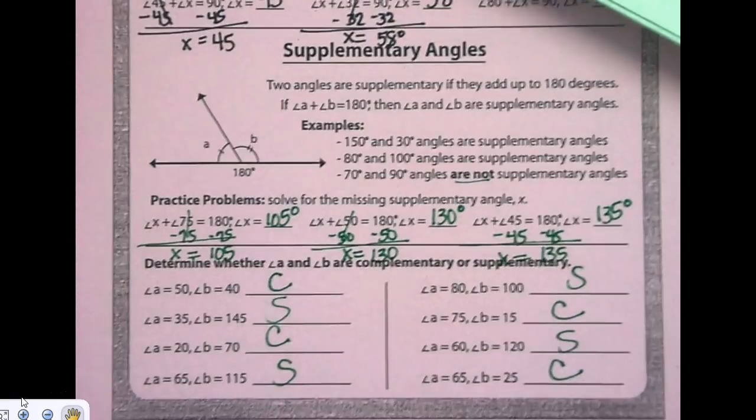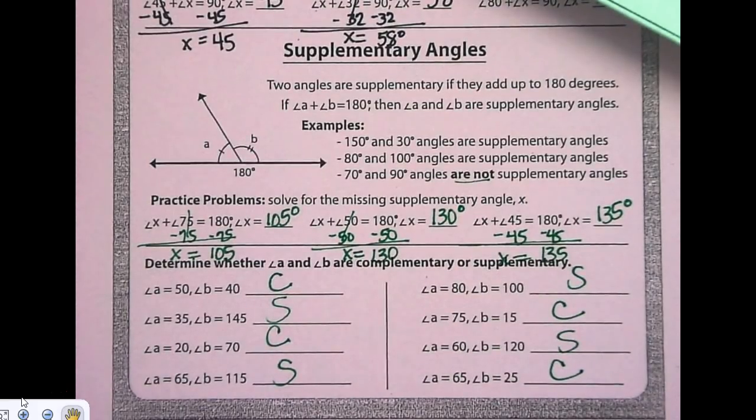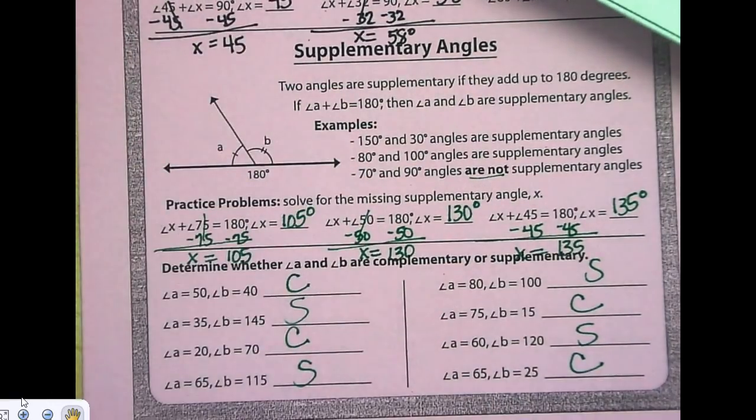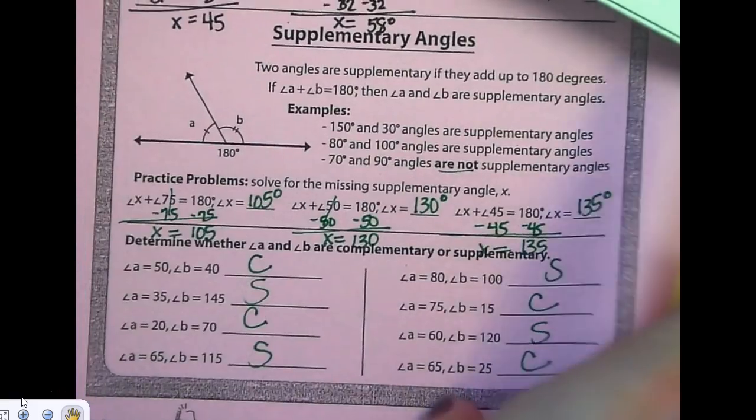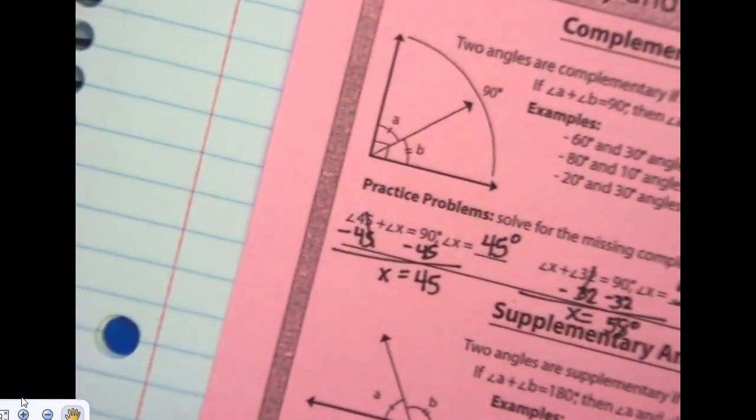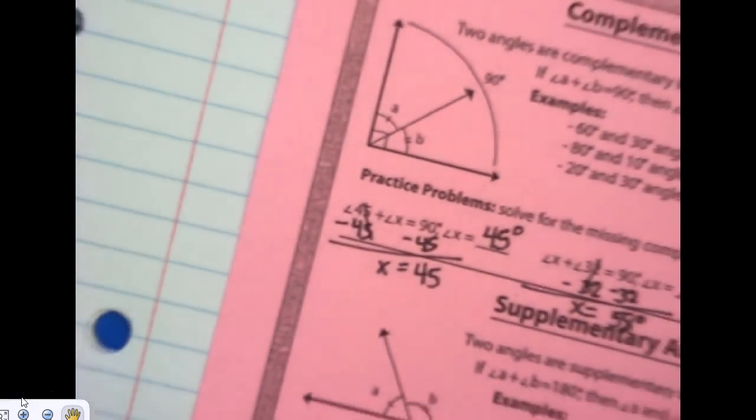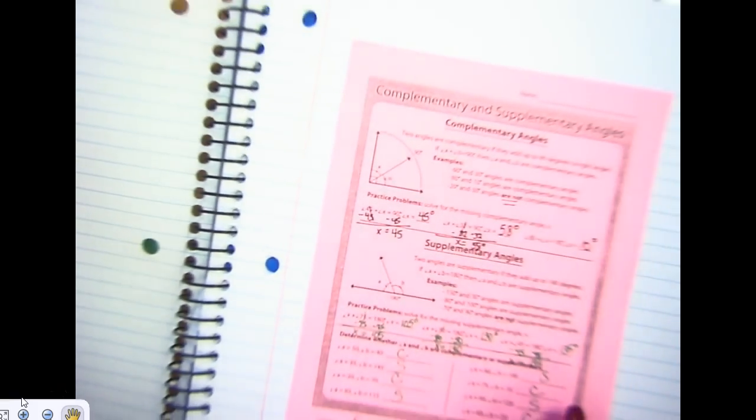All right, questions about the difference between complementary and supplementary angles? No. Okay, so we're going to glue this on page 95 if your pages are the same as mine.